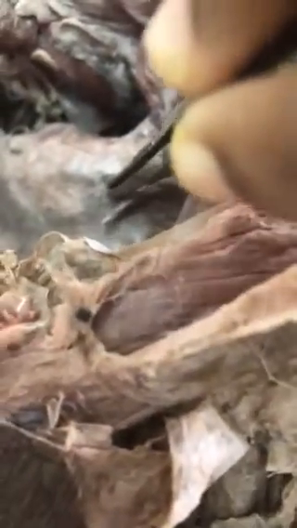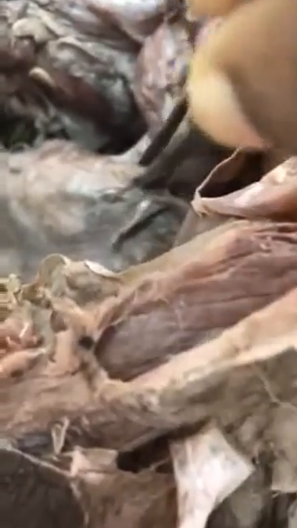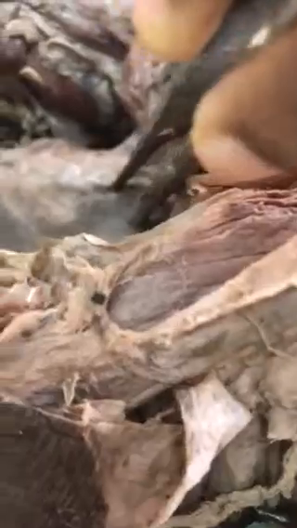Then if you come here, the round ligament attachment is the angle of the uterus or cornu of the uterus. This cornu is where the fallopian tube meets the body. That area is called the cornu of the uterus. From the cornu of the uterus to the labium majora is the attachment of the round ligament of the uterus. This is a remnant of the gubernaculum.